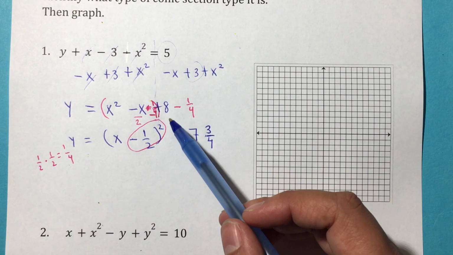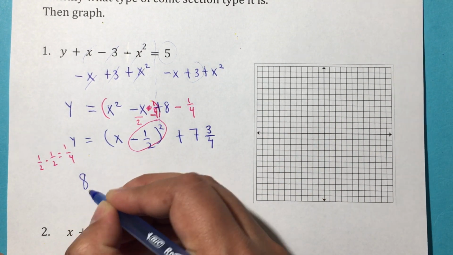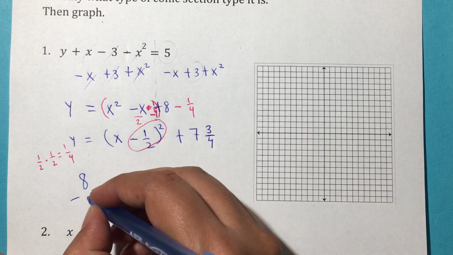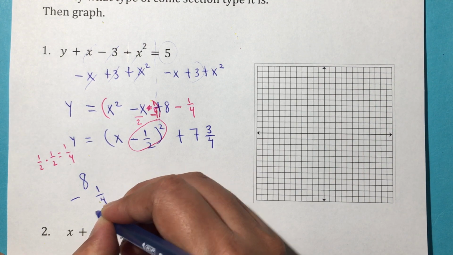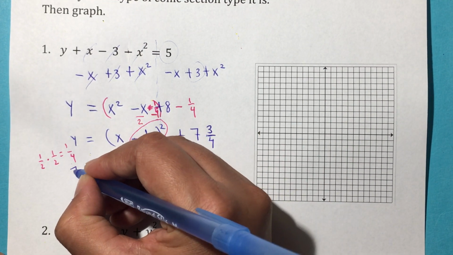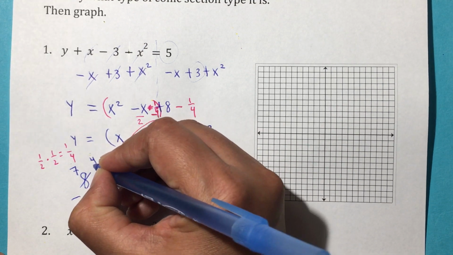How did you do that? Well, some people want to see that part, so let me show. 8 minus 1/4. We are going to borrow a whole, and it's going to be 7. That one whole is the same thing as 4/4, right?